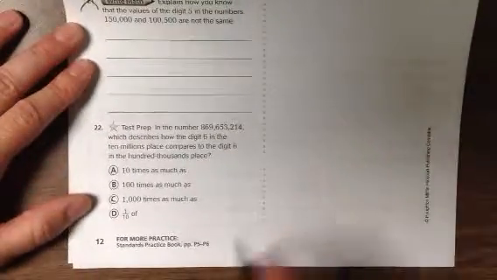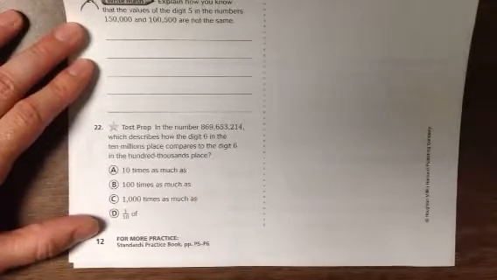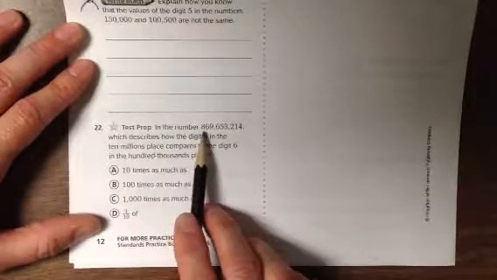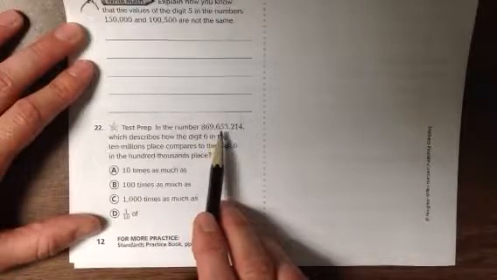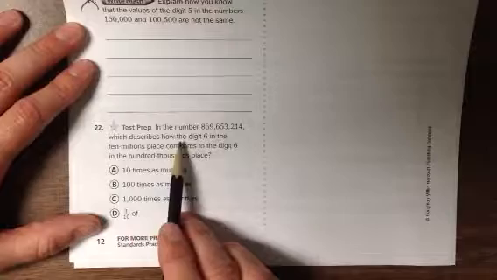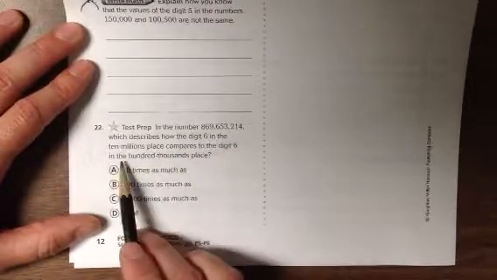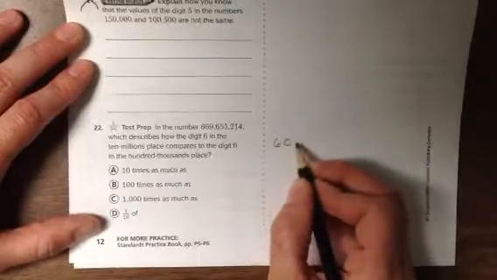Okay, go down to number 22. Press pause if you didn't do this problem. If you've done this problem, you're checking it. So it says in the number 869,653,214, which describes the digit of the 6 in the 10 millions place and how it compares to the digit 6 in the 100,000s place. So let's write that out.